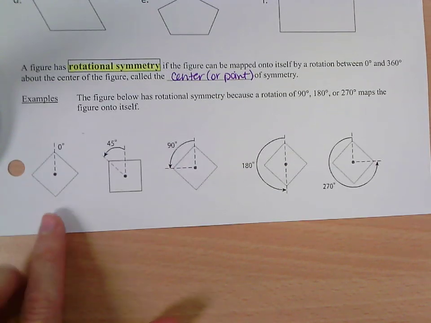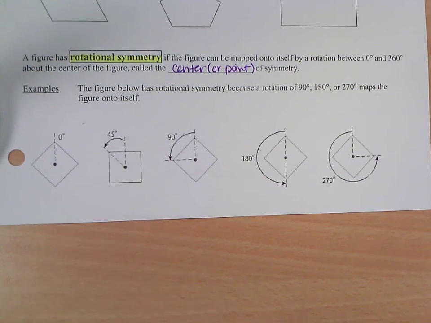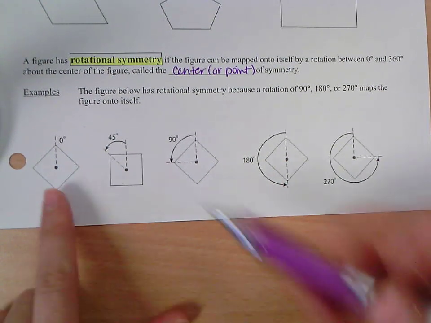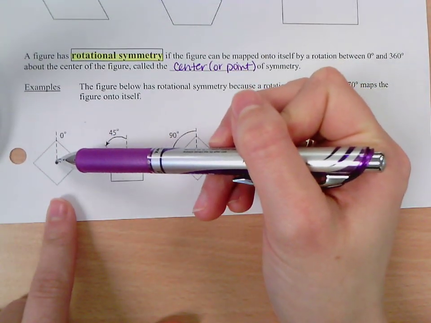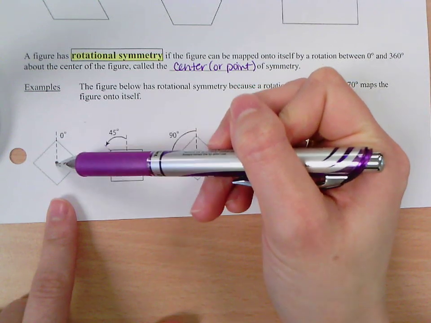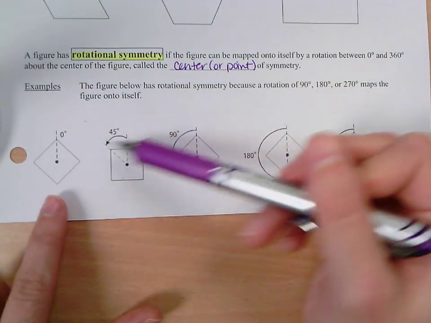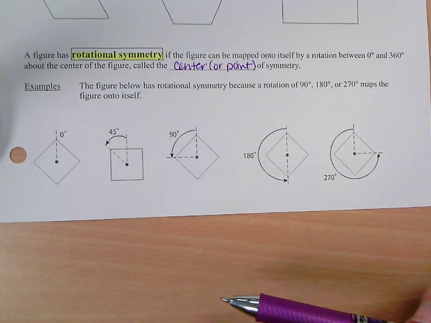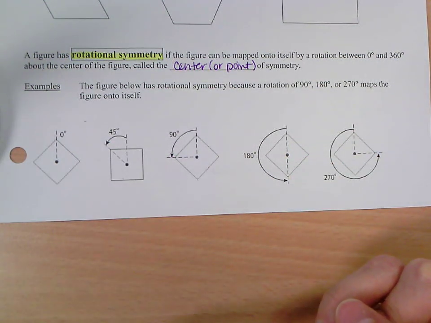So this gives an example of, this would actually be a square, but it's just rotated to look like a diamond there. If this is the original image, the pre-image, it's showing that it hasn't been rotated at all. This is showing what it would look like if you rotated it 45 degrees. It would turn, and now it would look like what you would typically think of as a square.